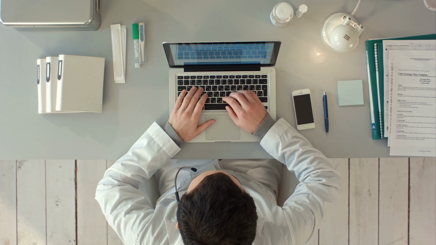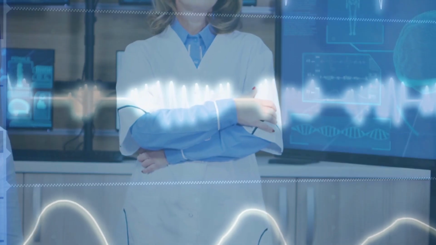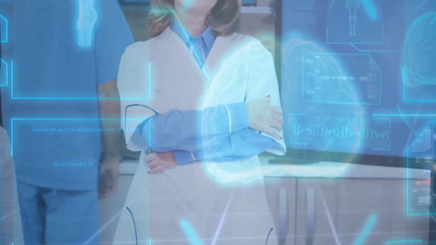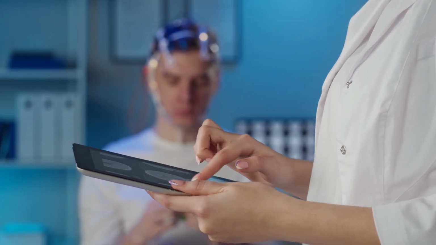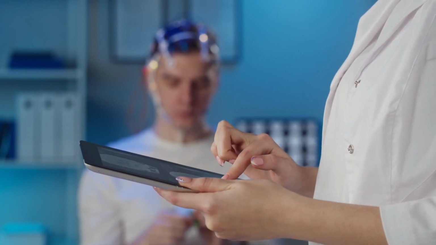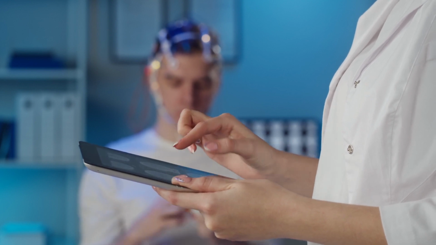Web 3.0 has the potential to transform the healthcare industry. Healthcare providers can create more personalized and efficient patient care by leveraging artificial intelligence and the Internet of Things. For example, wearable devices can track patient data and provide real-time feedback, while AI-powered diagnostic tools can help healthcare providers make more accurate diagnoses and treatment plans.